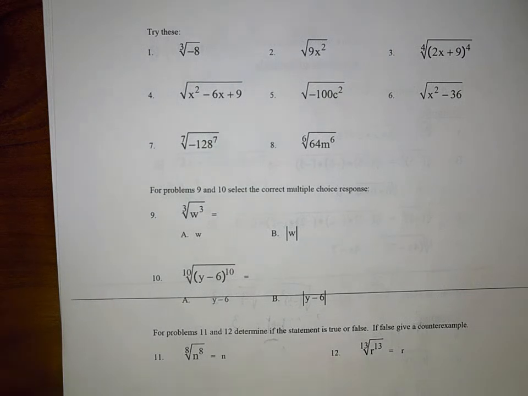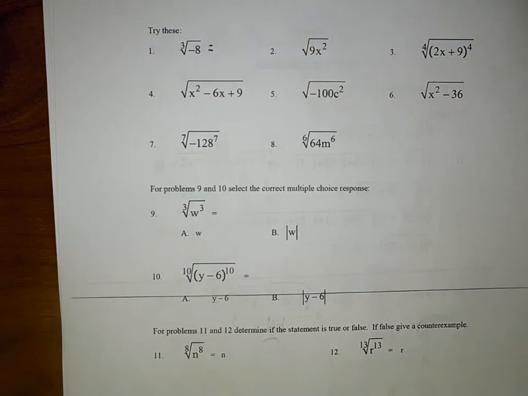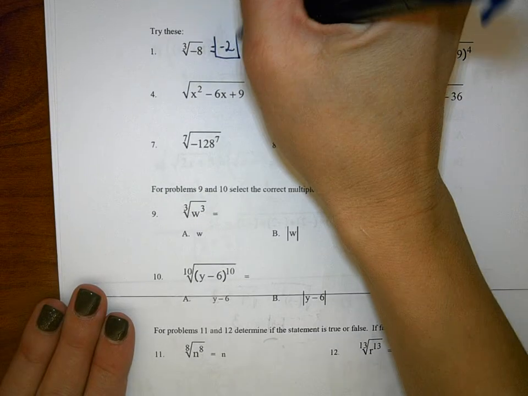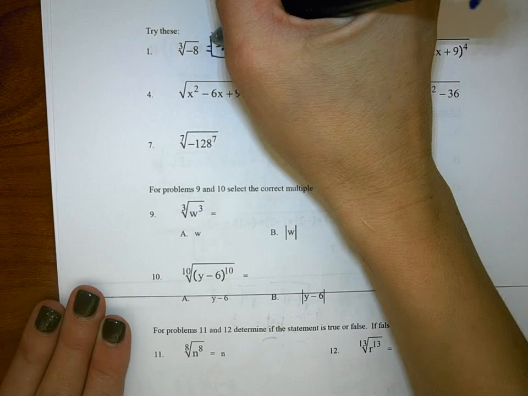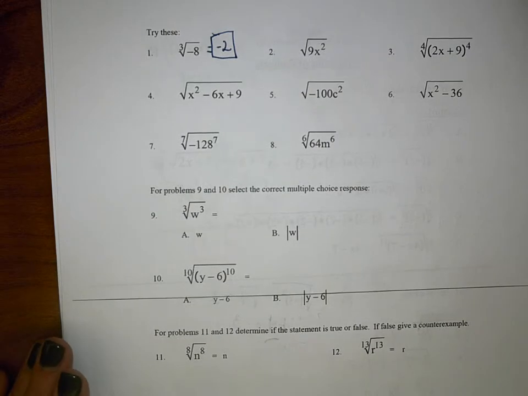Okay, David, what'd you get? No. Blessy, what'd you get? Negative 2 is correct. You still have to break down the 8. I know, it was like a trick question. I'm sorry. Okay, so the correct answer is negative 2, because 8 is 2 times 2 times 2, right? I'm sorry, David.